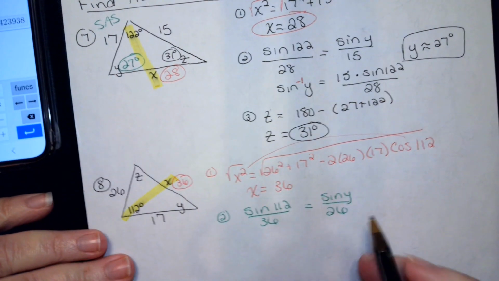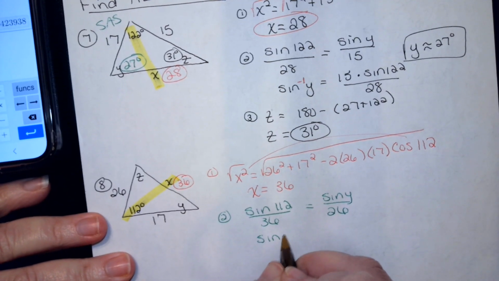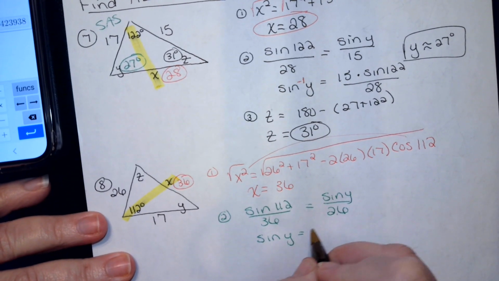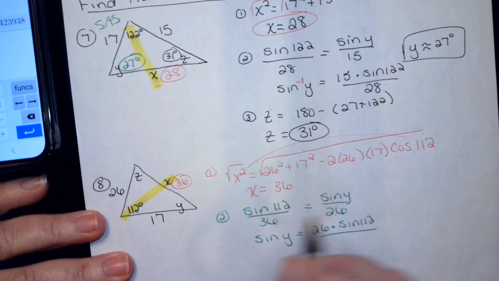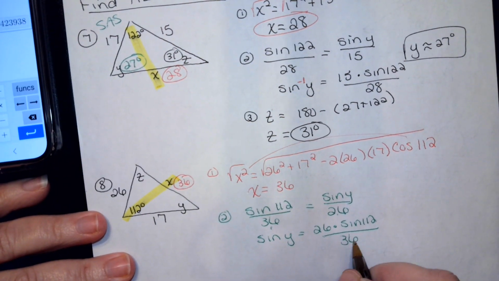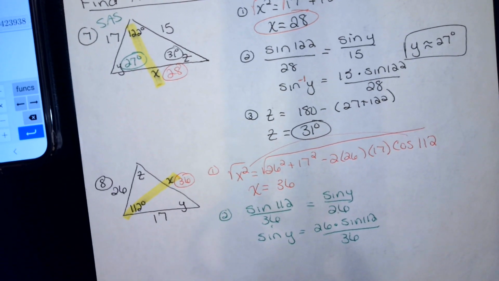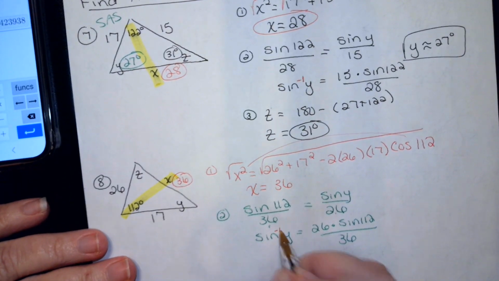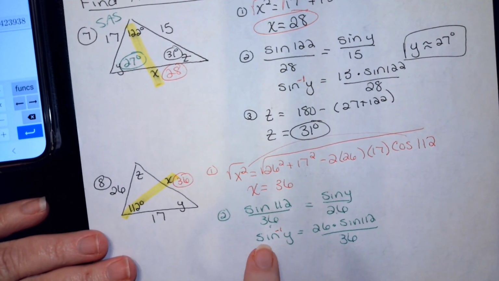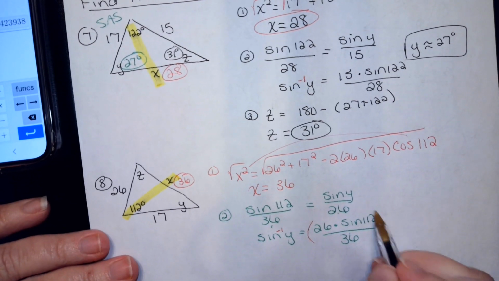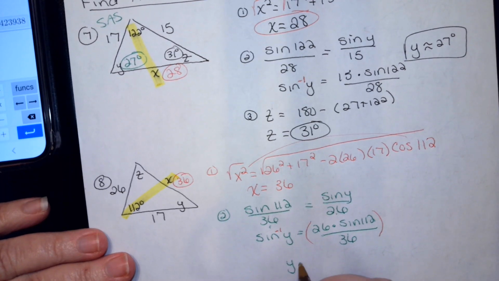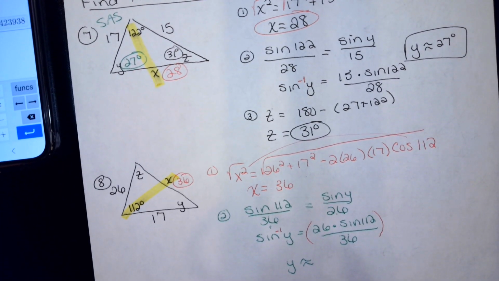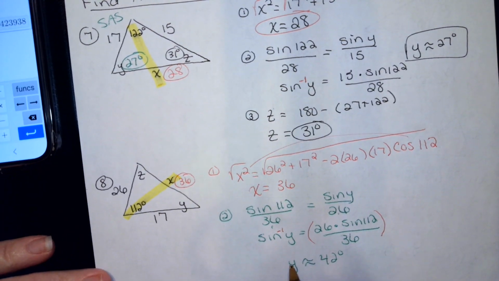Cross multiplying, we end up with the sine of y equals 26 times the sine of 112, and then we divide by that 36. Since we're looking for the angle, we know we have to use the inverse. So we'll put the inverse sine into Desmos, and when we do that, we get y is approximately 42 degrees.